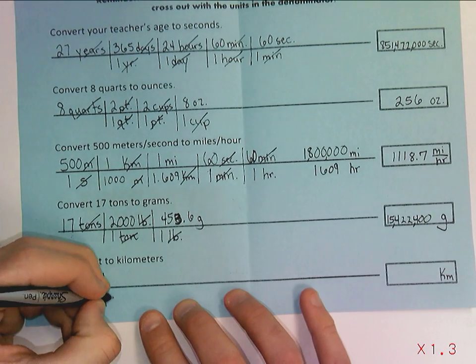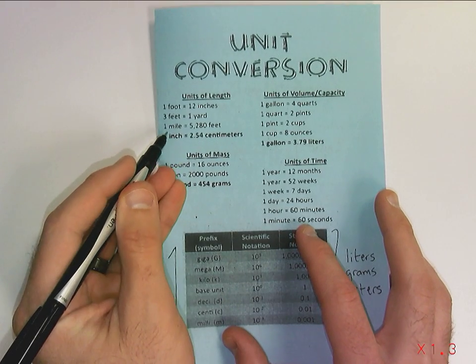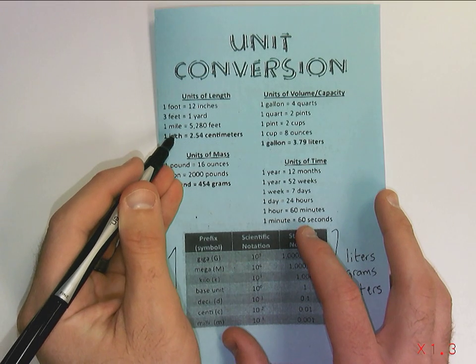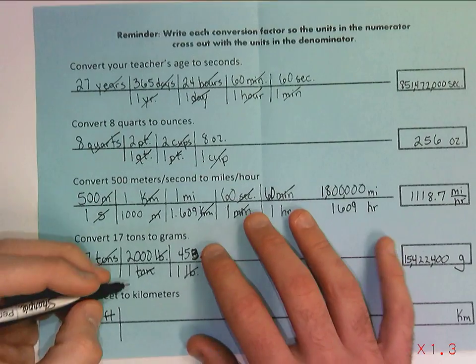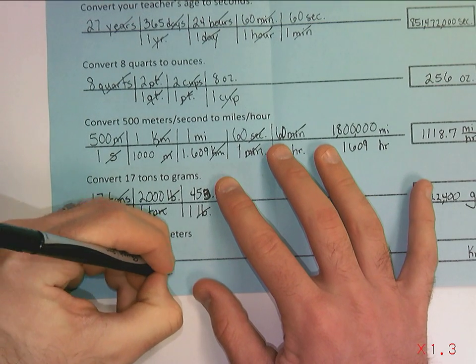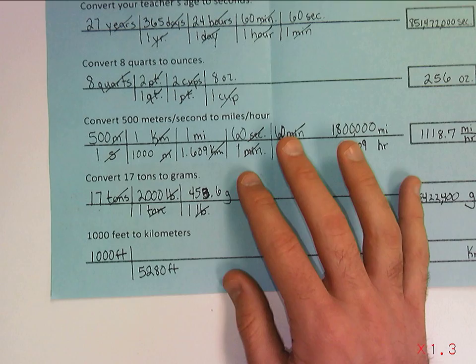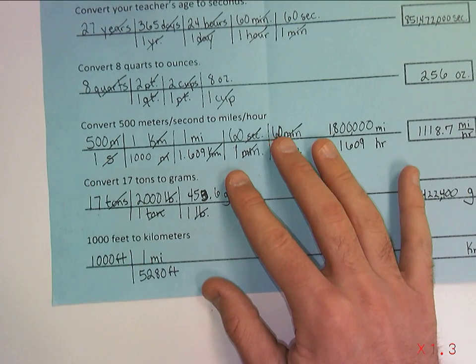So I know that, and this is on the front, 5,280 feet is 1 mile. So let's go ahead and do that first. So 5,280 should be on the bottom because that's feet. We want the feet units to cancel, and that's equivalent to 1 mile.